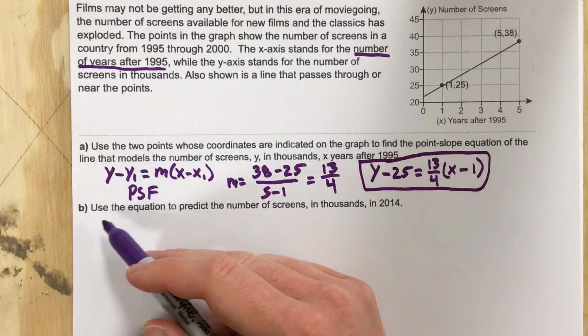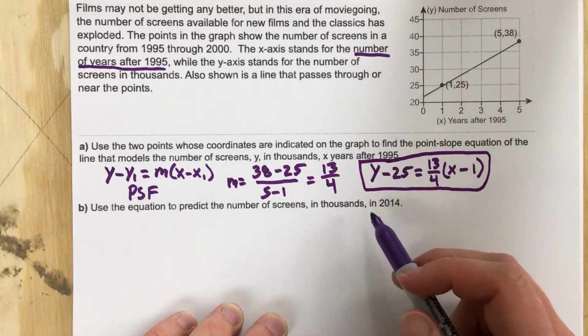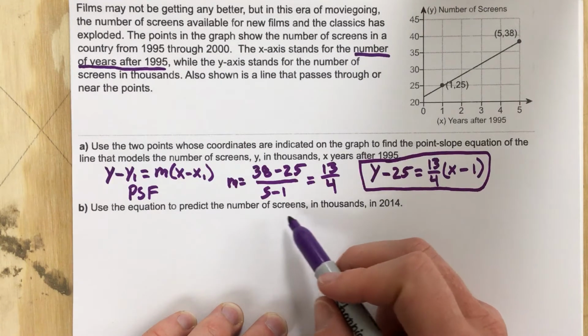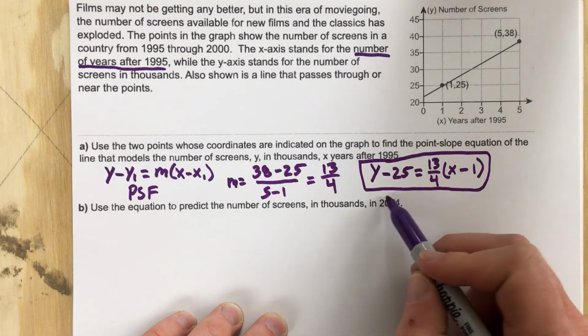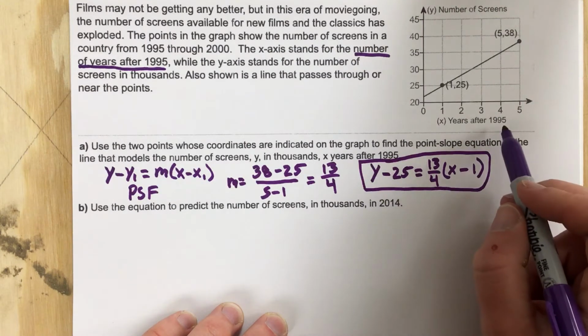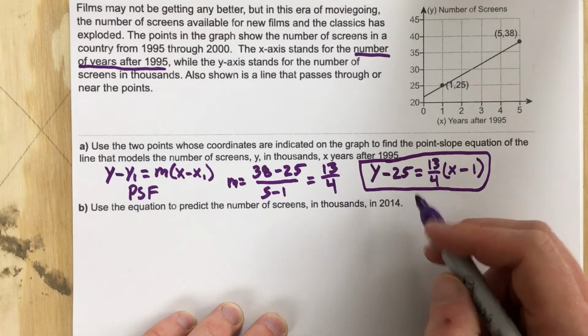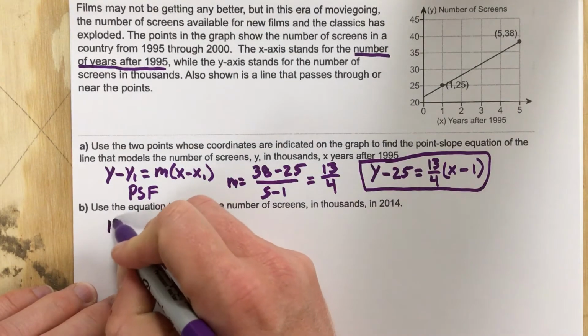Now for part B, it says use the equation to predict the number of screens in thousands in 2014. So if we're going to predict the number of screens in thousands in 2014, we need to figure out how many years after 1995 is 2014. Well, that's 14 plus 5, so this is 19 years after.